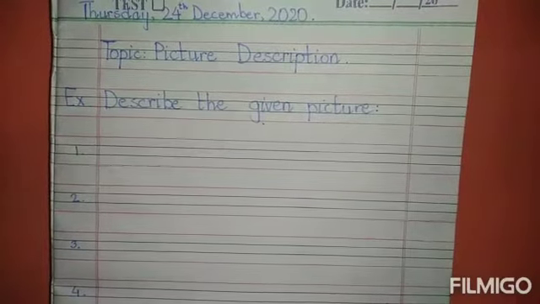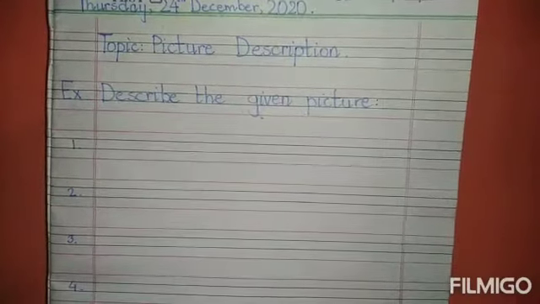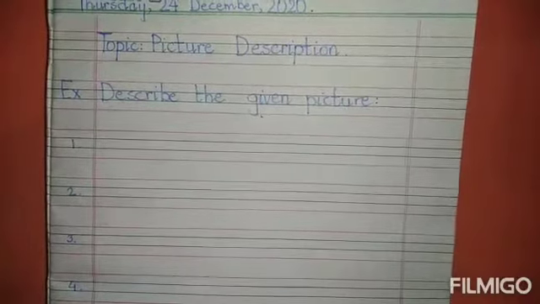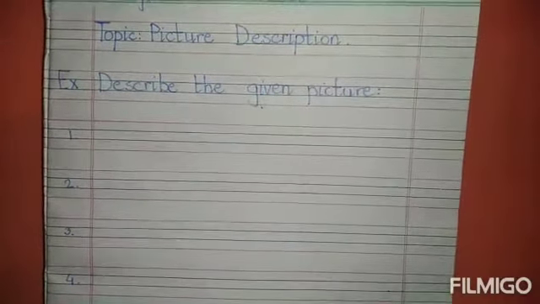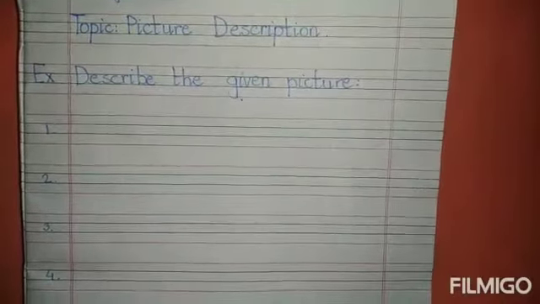You have to paste it on the other page and you will write topic. Exercise is describe the given picture. You have to make near about 5 to 6 sentences with the help of given helping words. Do your work neatly and send me the pictures.